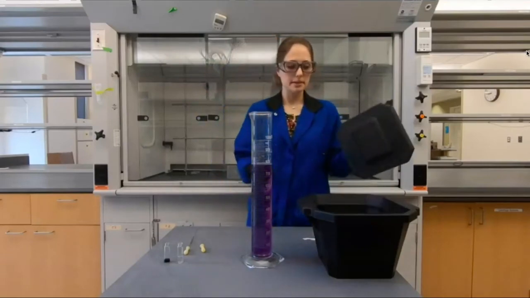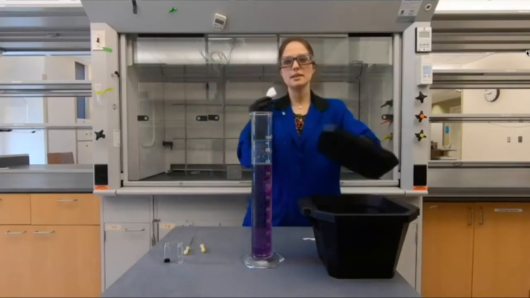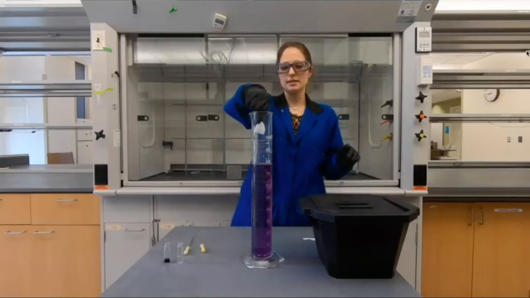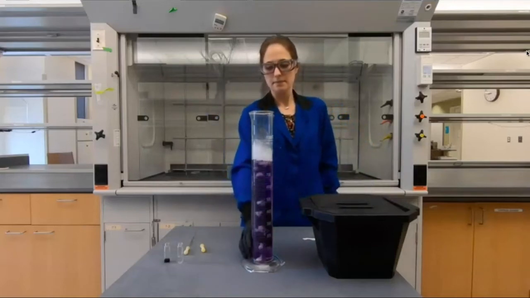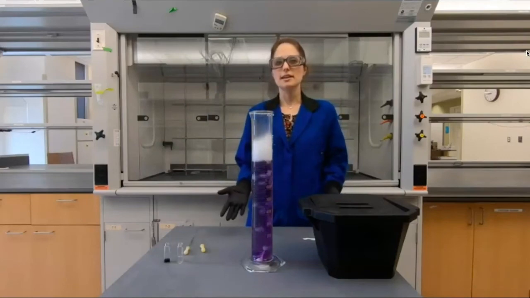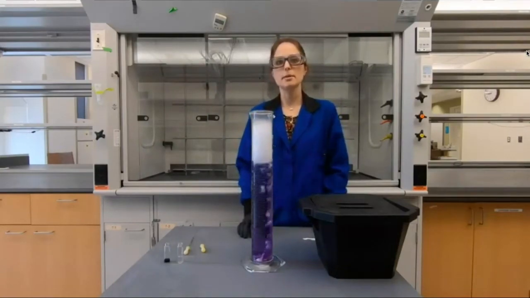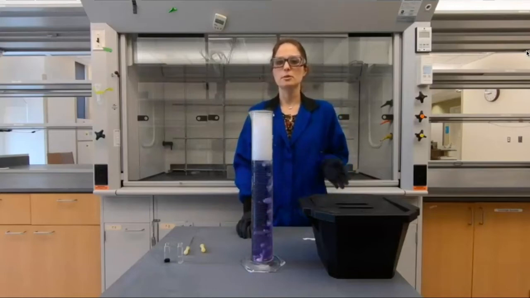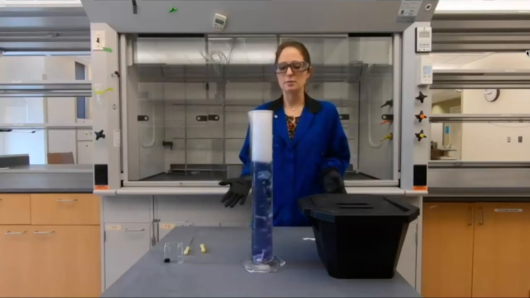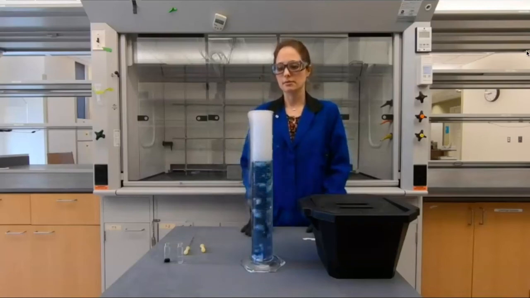So what I'm going to do is I'm going to take some dry ice, which has the chemical formula CO2, and I'm going to add some into this solution. So we can see that the dry ice solid is turning into a gas. So this is a concept known as sublimation, where a chemical goes directly from the solid phase to the gas phase without ever going into the liquid phase.